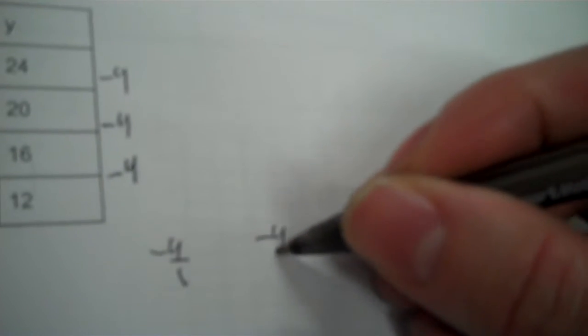Okay, tell whether the function's linear or nonlinear. 12 minus 16 is negative 4 because it went down 4. That's 1. Negative 4, 1. Now, if I divide negative 4 by 1, I'm pretty sure it's the same thing all the time, so that makes linear.